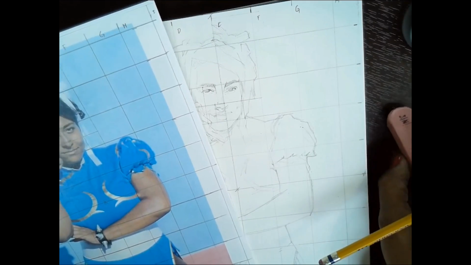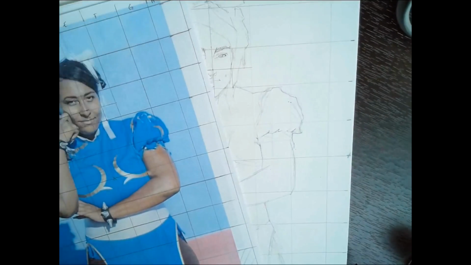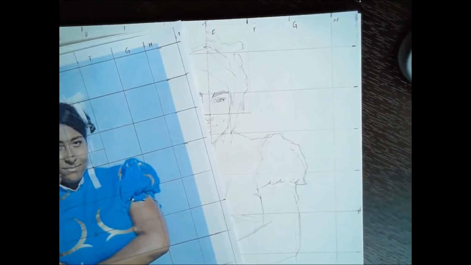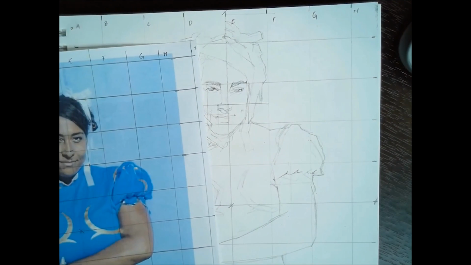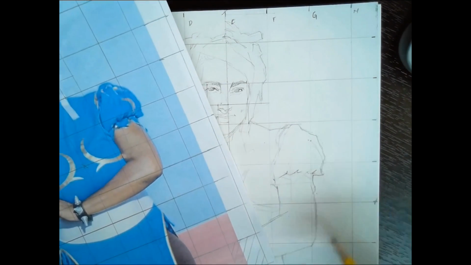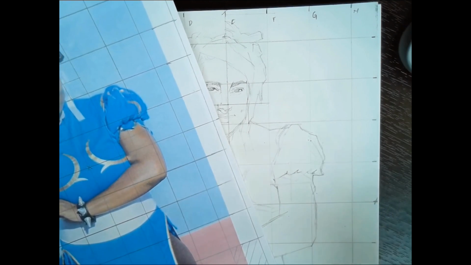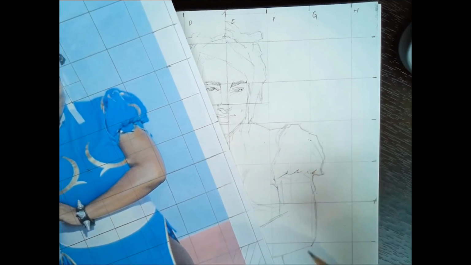But let's put the erasers aside for a little while, and let's just focus purely on identifying the shapes and values that we see. I'm going to pull my camera a little bit closer so we can see. I like to start with the larger shapes first. Essentially it's going to look like paint by numbers. So I'm seeing a value here, and it's still helpful to have your grid.